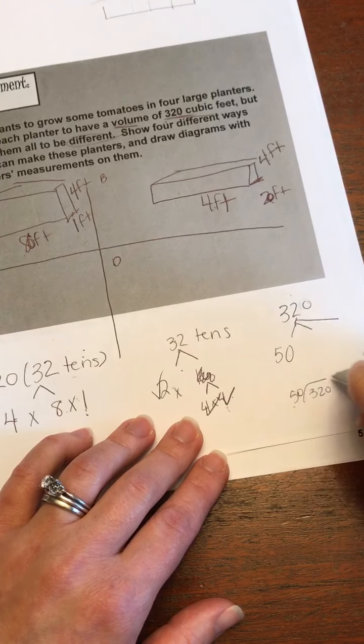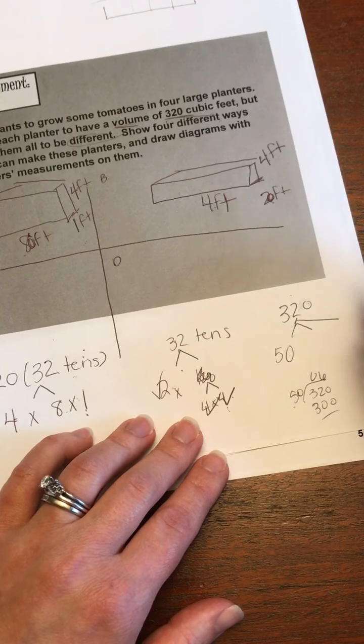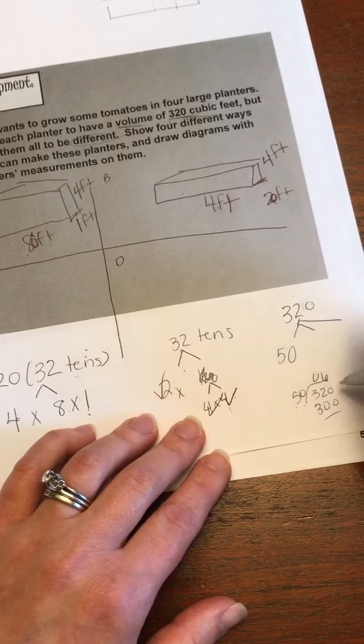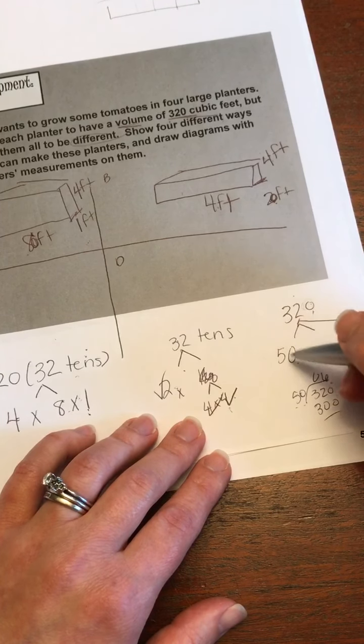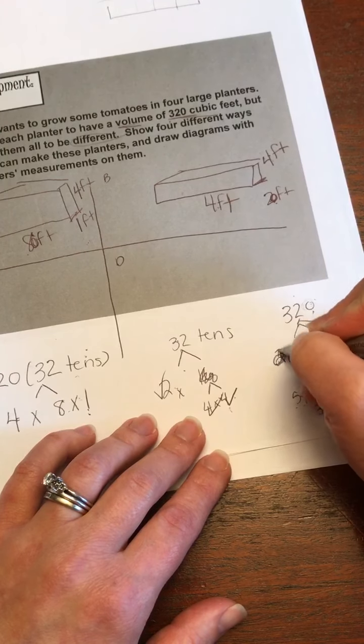Let's see, 50 into 320. 5 goes into 32 6 times. So that's not going to work, because even though it ends in a 0, I was thinking of 5. I'm not putting those tens on there. So let's say 20.